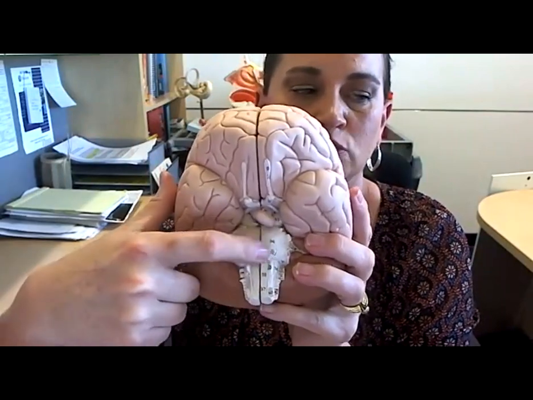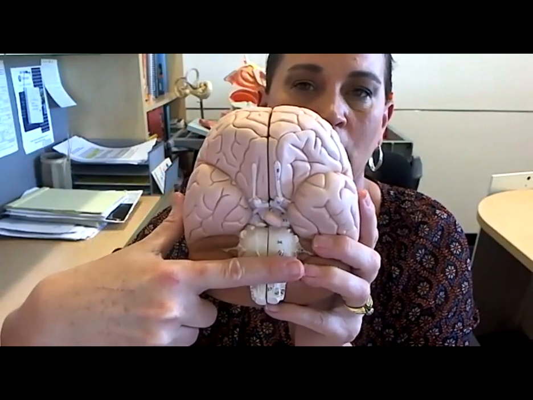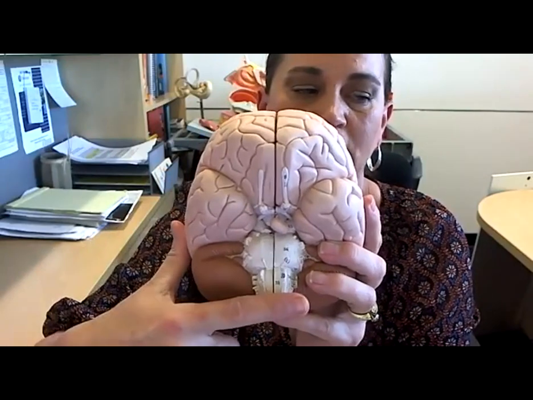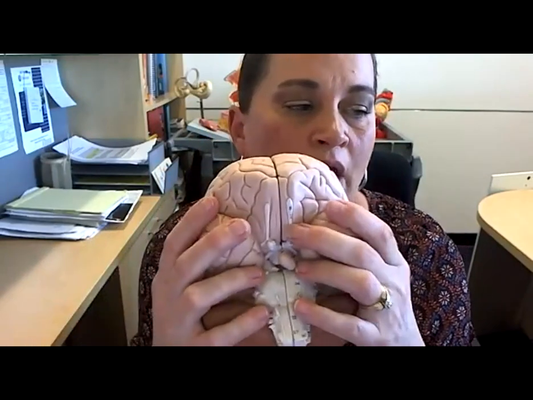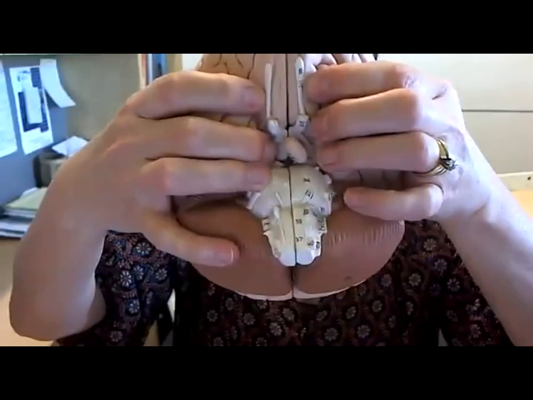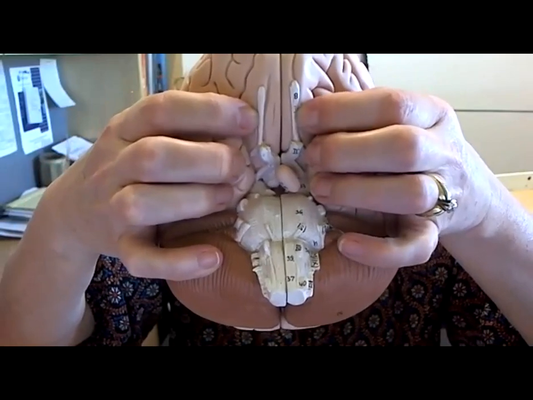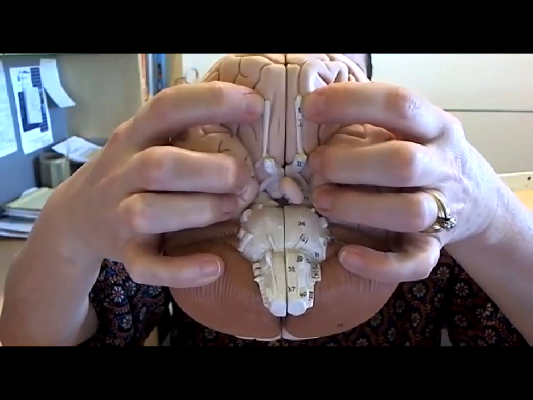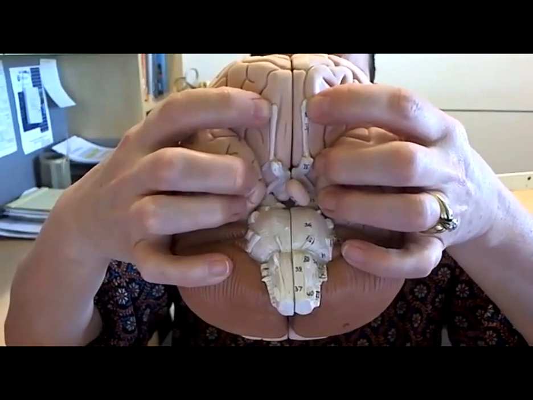So all of this big swollen area is the pons. Where my finger covers is the medulla oblongata. And down here where my finger's covering is the spinal cord. Then you have these two white sticks here and here. These are going to be your olfactory tracts, and they end in the bulbous ends called your olfactory bulbs. So olfactory tracts and olfactory bulbs.